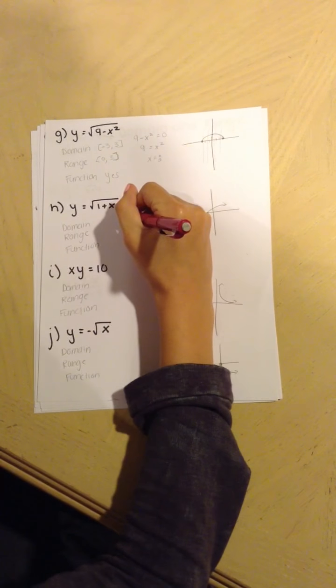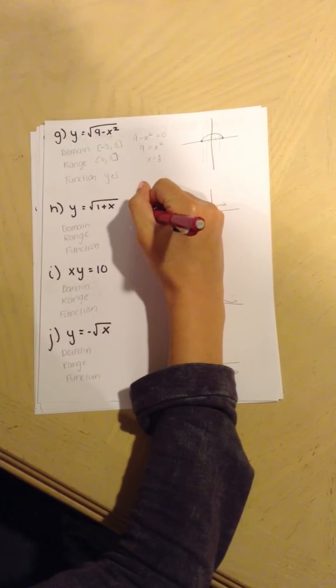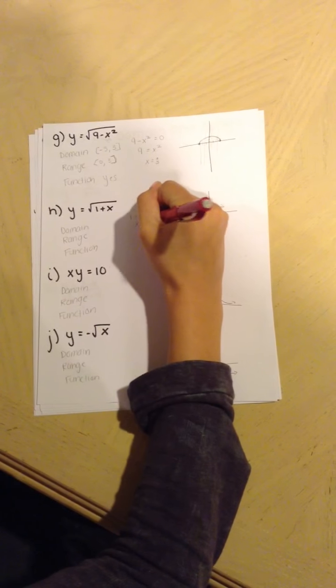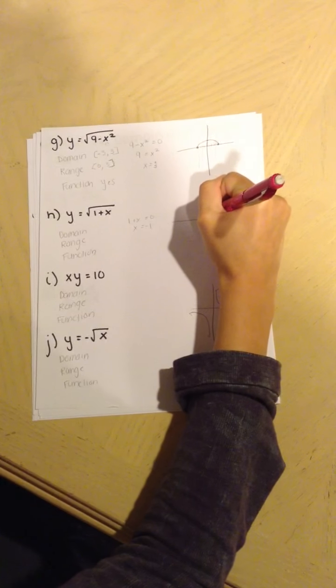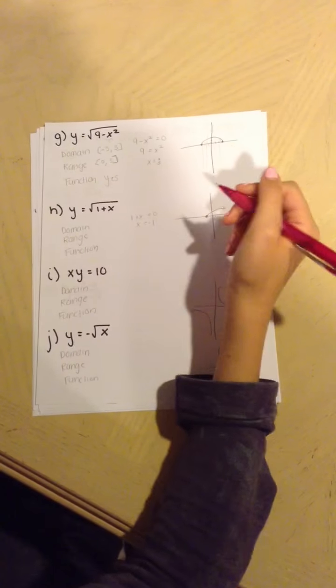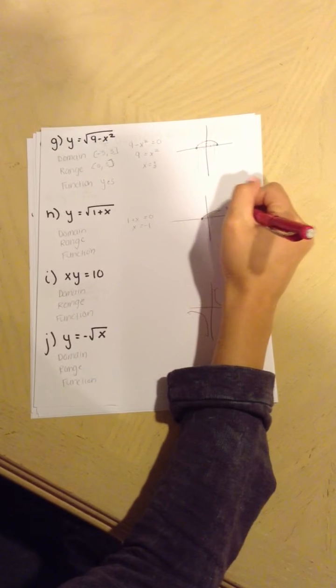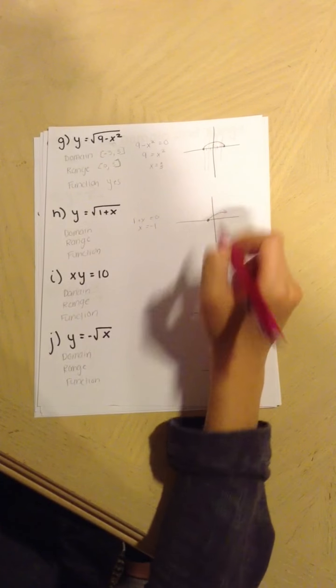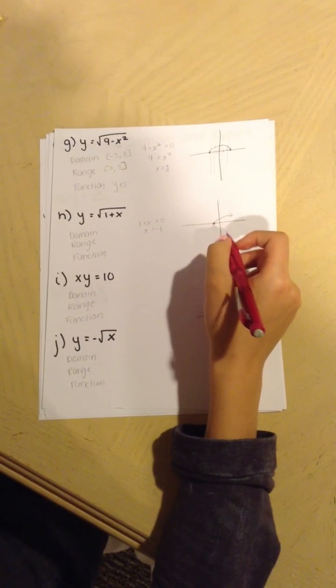For this next one, do 1 plus x set equal to 0. So you're going to get x equals negative 1. So you're going to have your point at negative 1. And now you have to test. If you plug in 0, it works. So it's going to go up. It's this way, positive, because there's no negative outside, so it's going up above the x-axis.